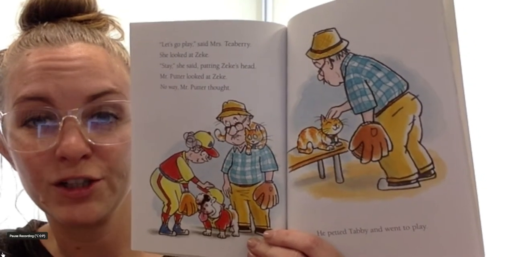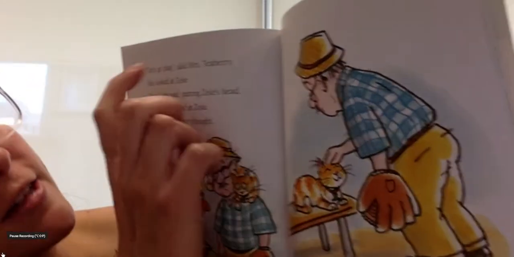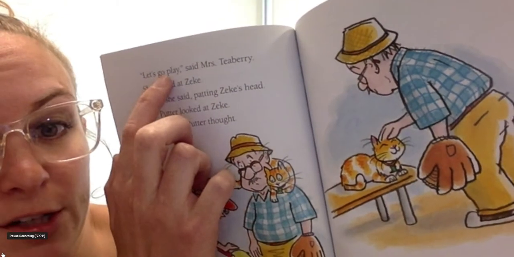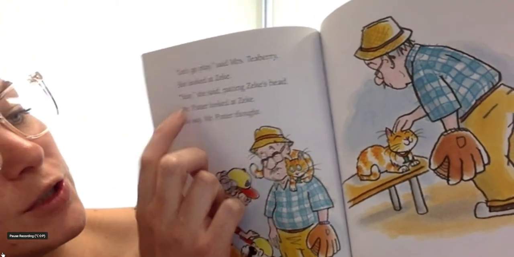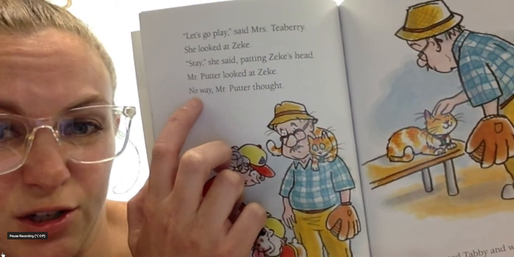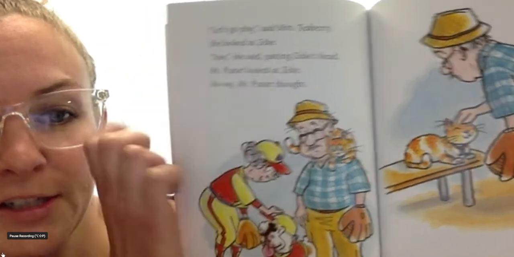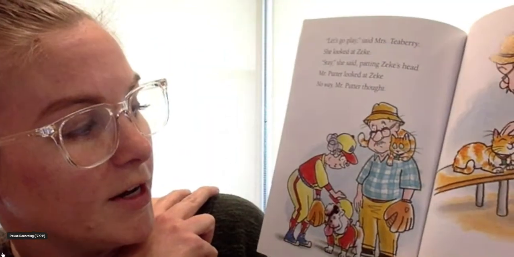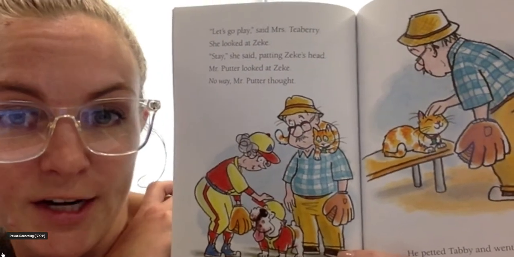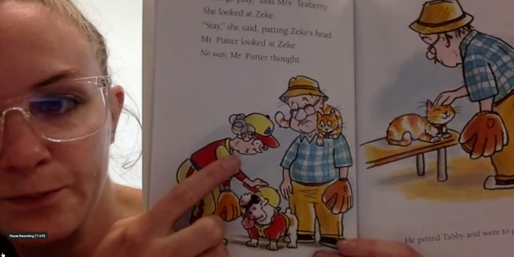All right, I'm going to look at this page and see some of those clues right away by studying it. I see some quotation marks. That tells me that Mrs. Teaberry is going to be talking there. I see more quotation marks. I see that italic slanted text. That tells me that Mr. Putter is thinking. I see those magic words said and thought. So I'm looking for those clues already. Now I know that I'm going to need to change my voice to think about what Mrs. Teaberry is saying and what Mr. Putter is thinking. So I'm going to look at the picture.